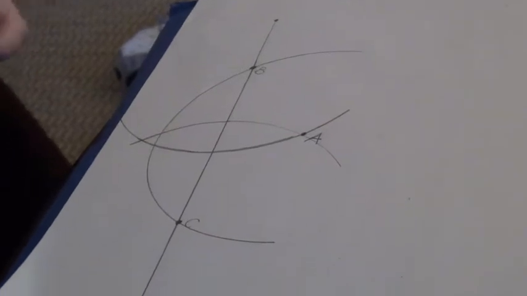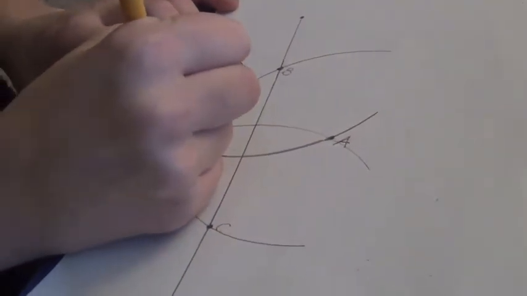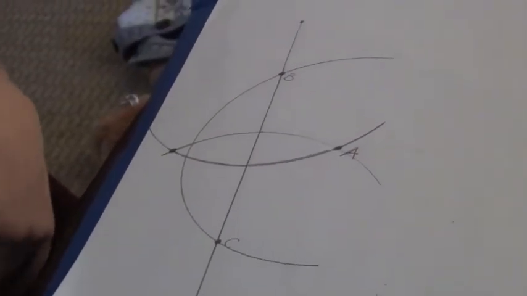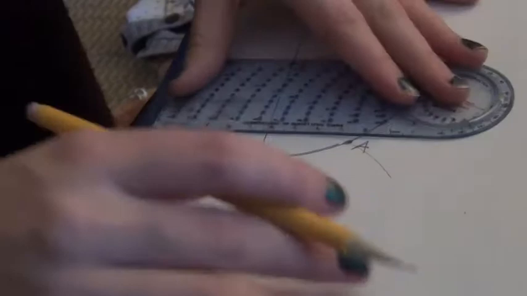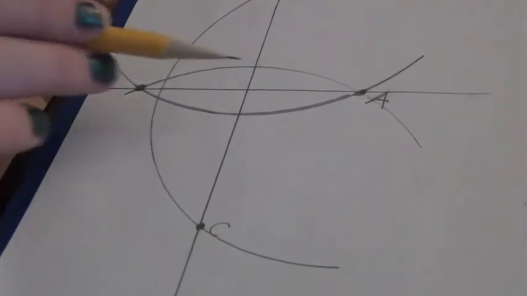Find the 2 spots where the arcs meet. Use a straight edge or the side of your compass to draw a line that will go through both of these points. Now you have your perpendicular lines.